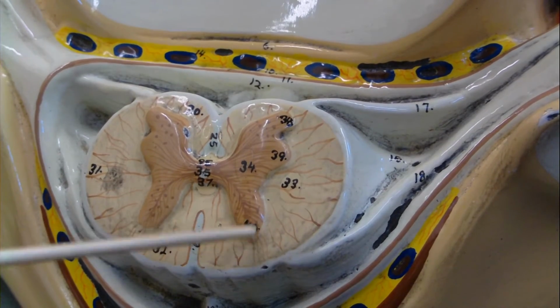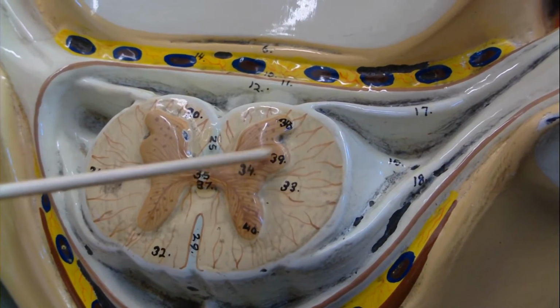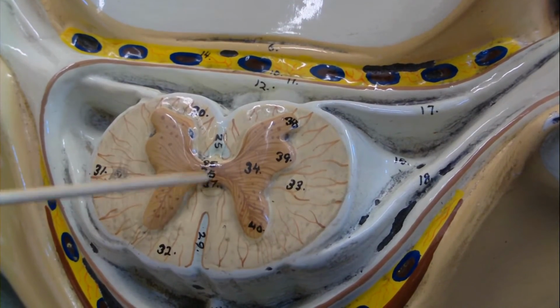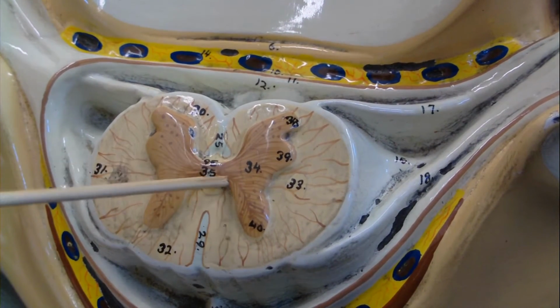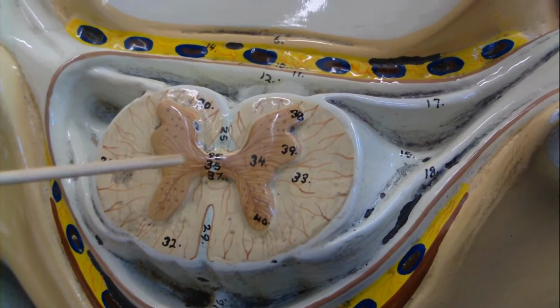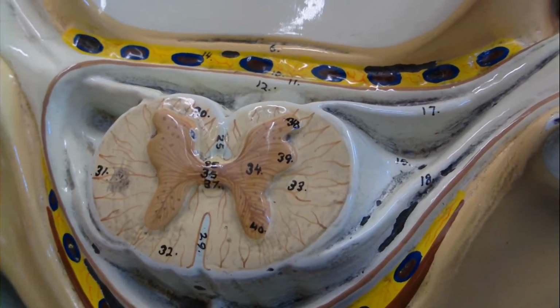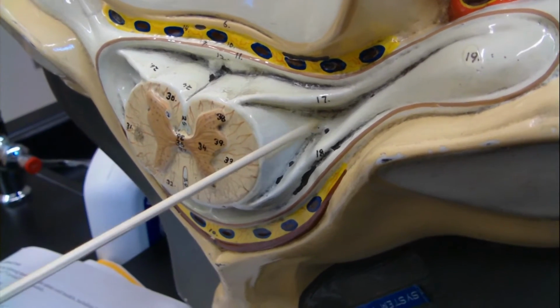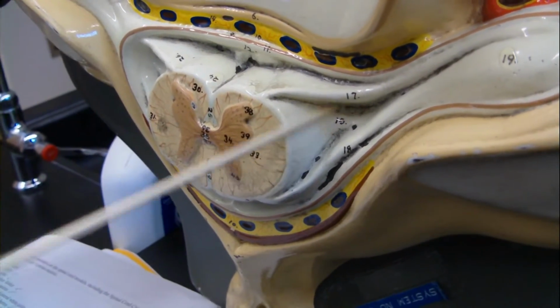This is the posterior gray horn, and this is the lateral gray horn. This around the central canal is called the gray commissure. And this right here is the pia mater. This right here is denticulate ligaments.